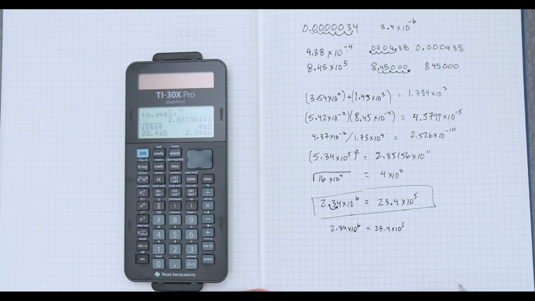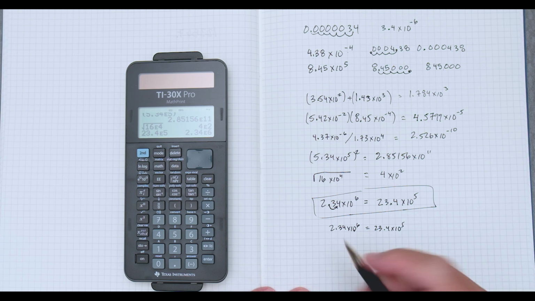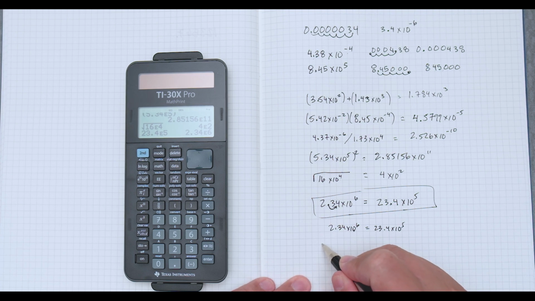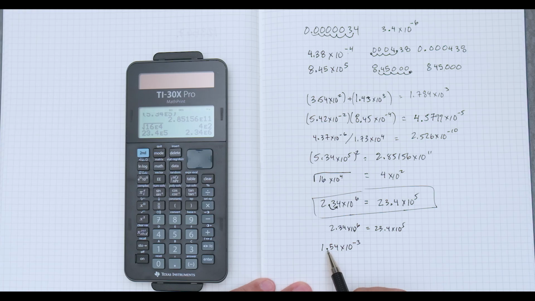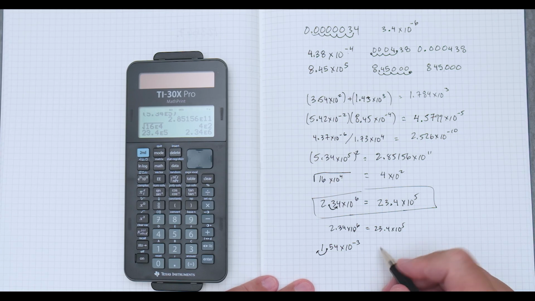Okay. And the other way, let's say you have a 1.54 times 10 to the minus 3. If I move the decimal to the left for whatever reason, to be 0.154, it's going to be times what?